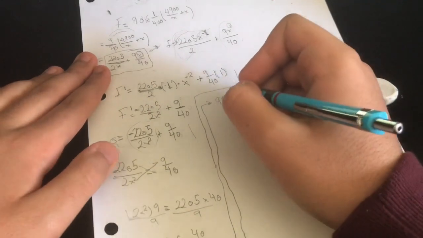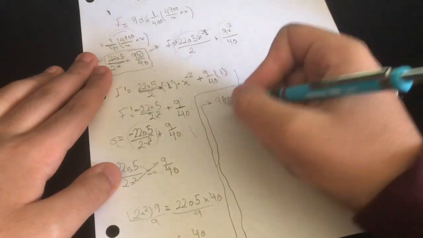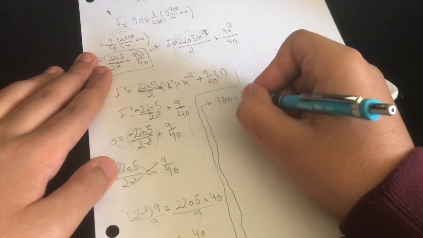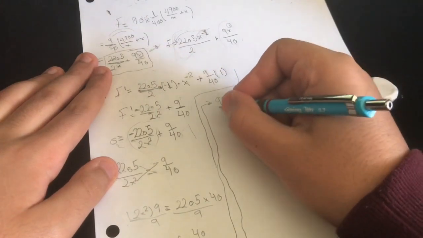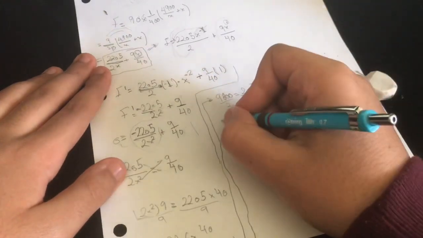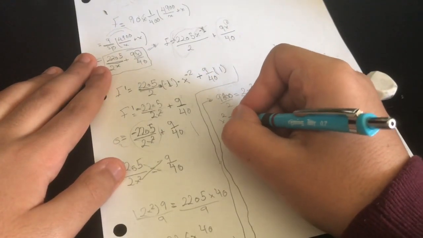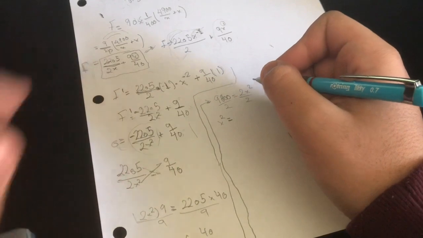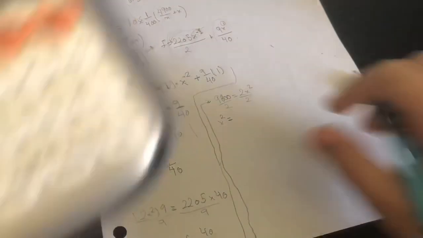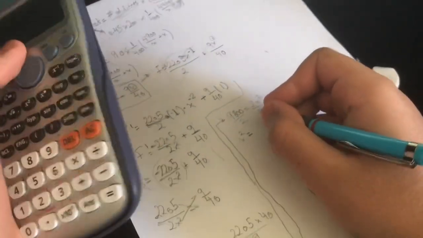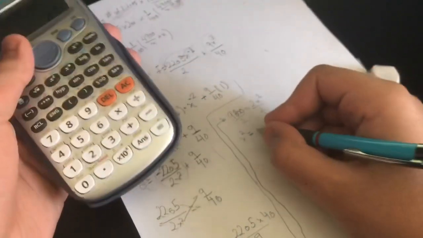9,800 over is equal to 2x squared. We can divide over 2 over 2. x squared is equal to 9,800 over 2, which is 4,900.